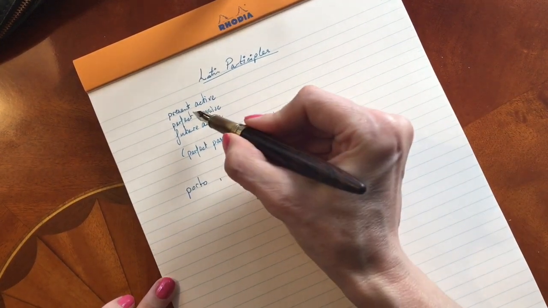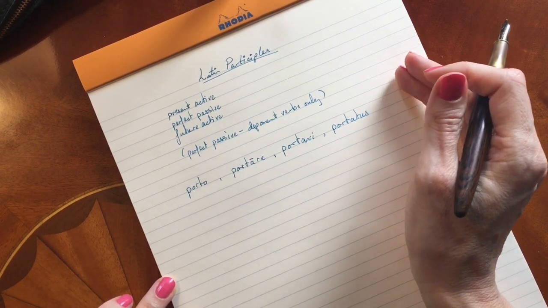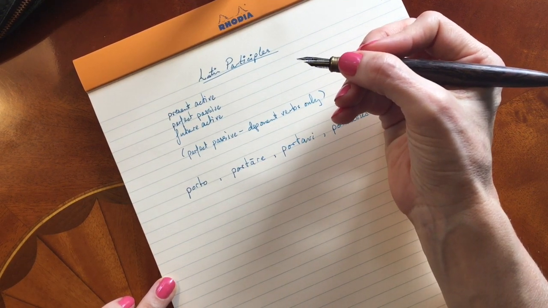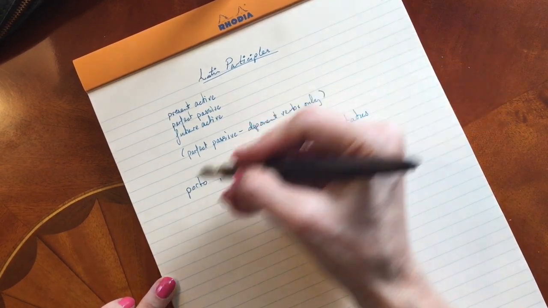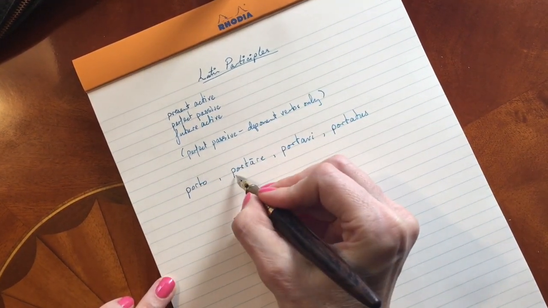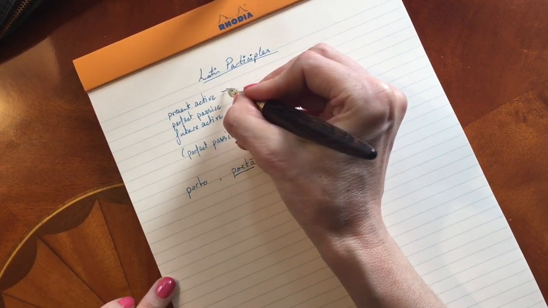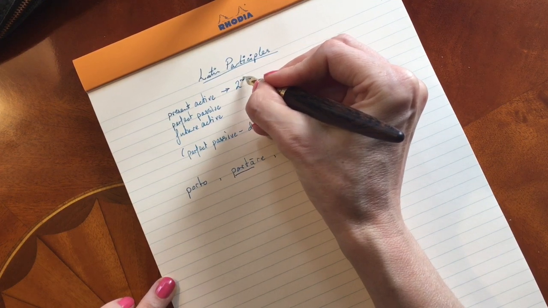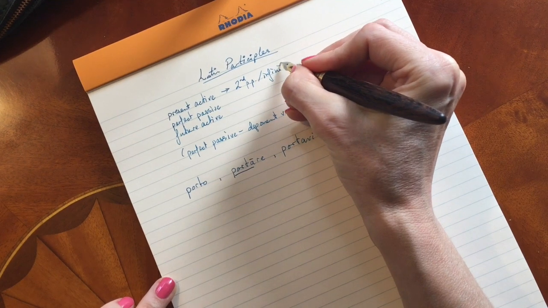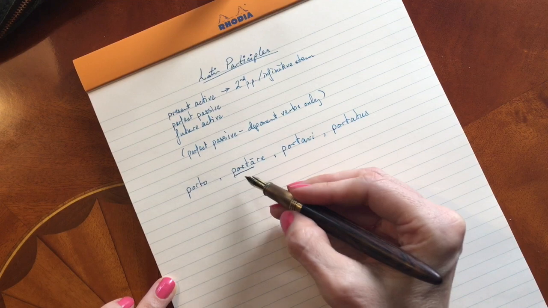Now to construct our present active participle, we are going to use the second principal part, or the infinitive stem. Portare.